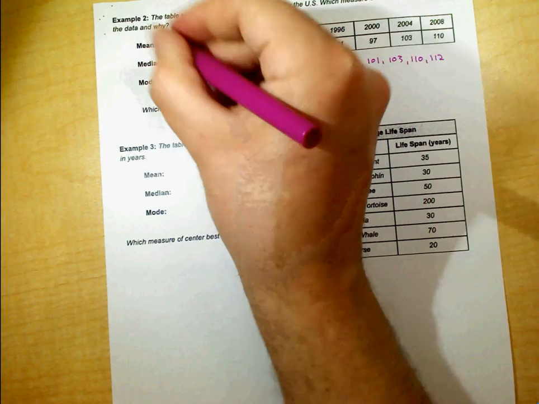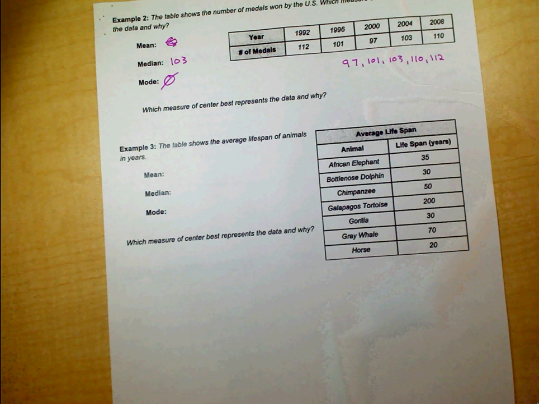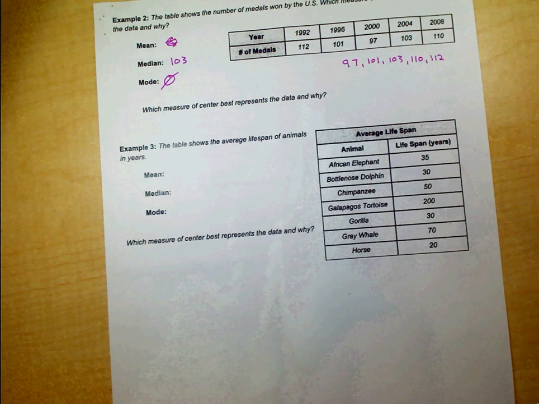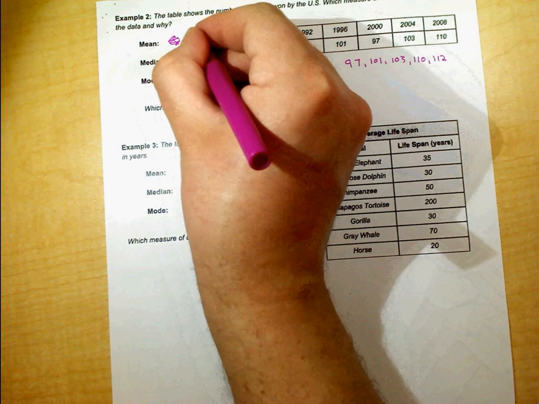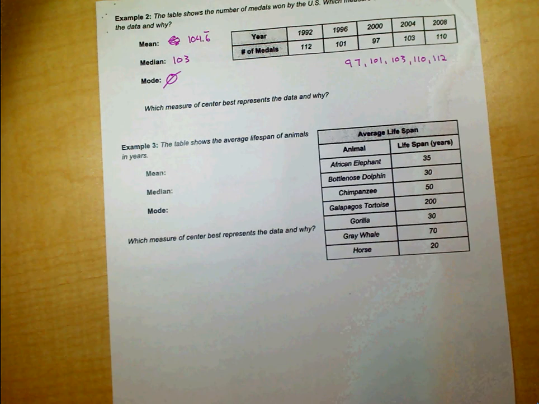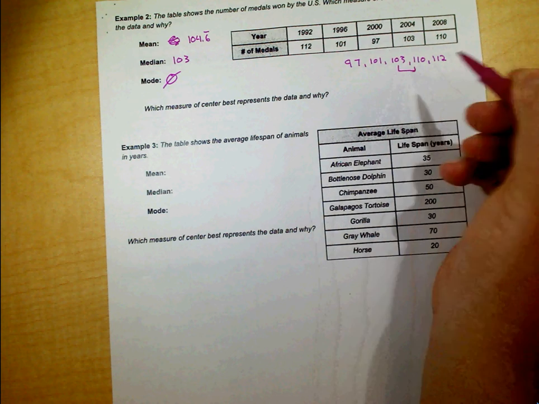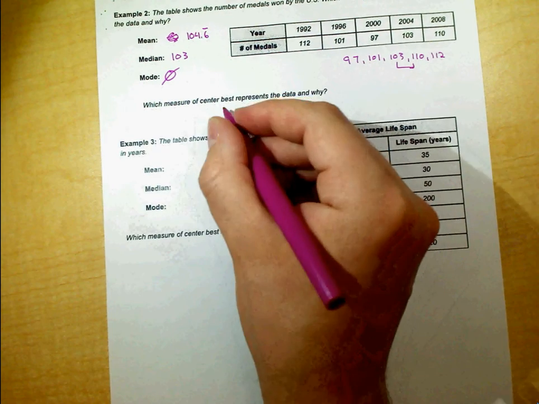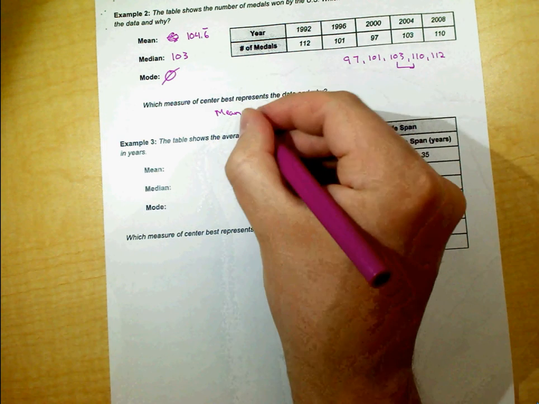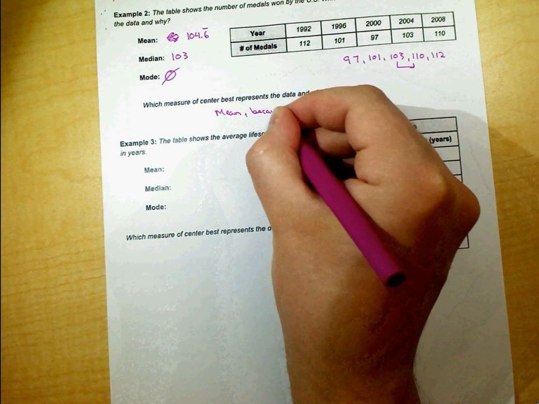Our median is 103. Our mean is 97 plus 101 plus 103 plus 110 plus 112 is 523 divided by 5 gets us 104 and 6/10 repeating. Here between 103 and 110 is a big gap in the data, so then I would say median, because there is a big gap in the data.